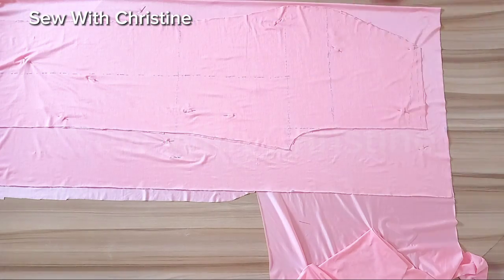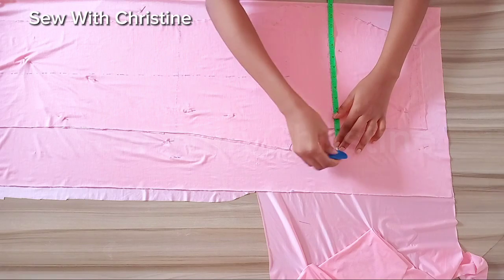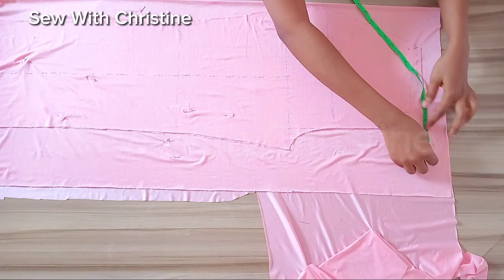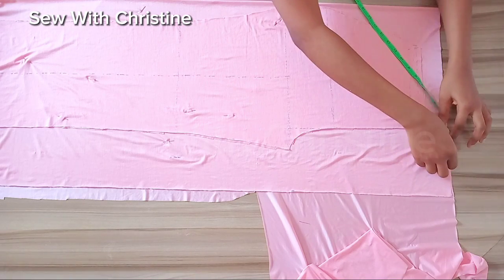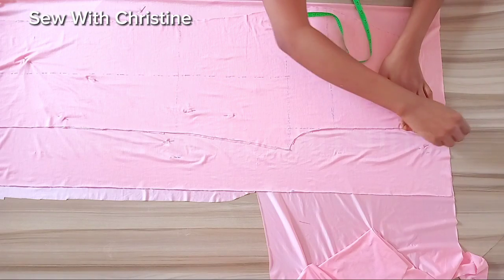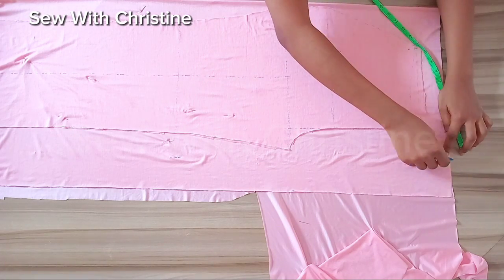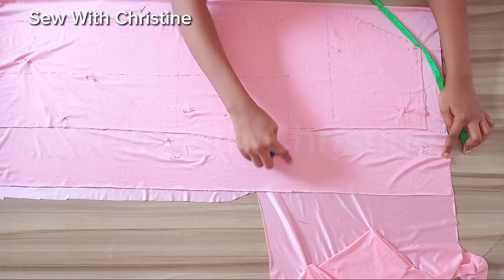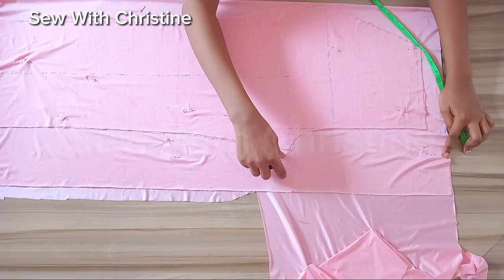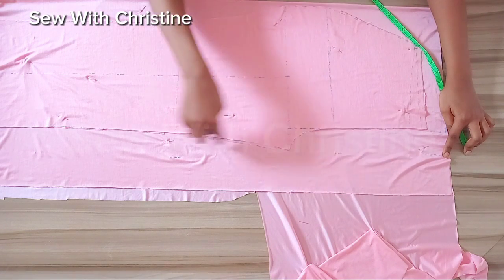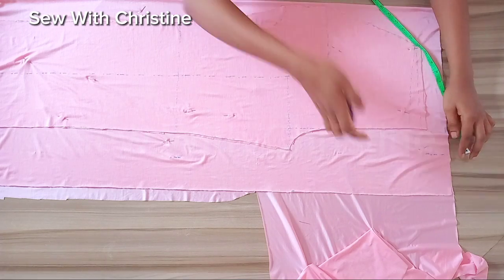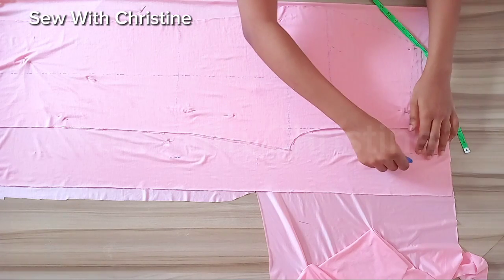I'll come to the hip line here. I will mark 2 inches, then I'll go to the waistline there and also mark 2 inches. The excess we have at the top there, I'm going to also mark 2 inches there. So the only place I marked 3.5 inches is the tie line area. The others will be 2 inches. The 2 inches will serve as the seam allowance.